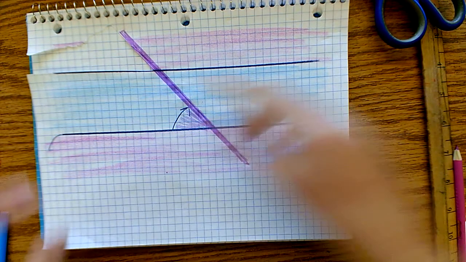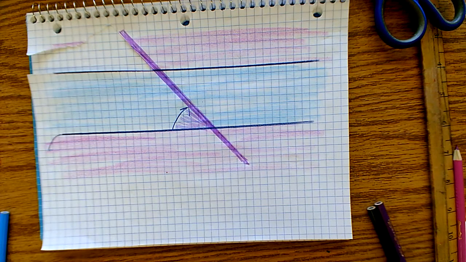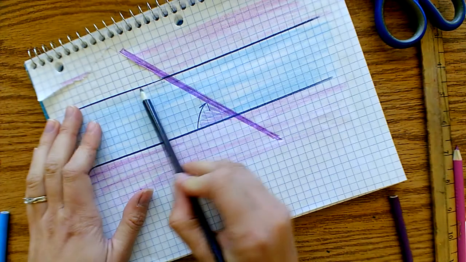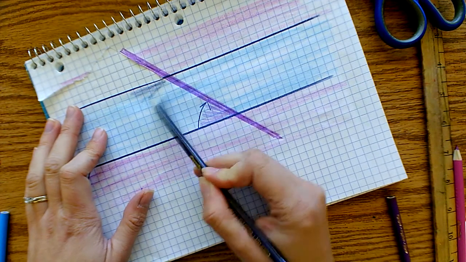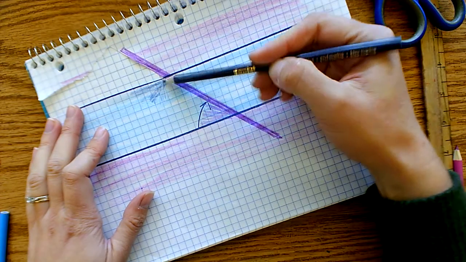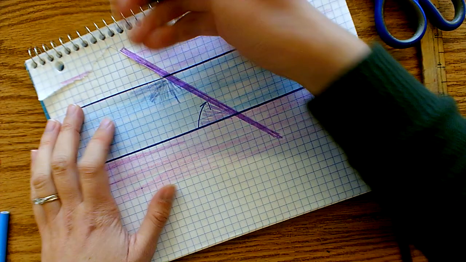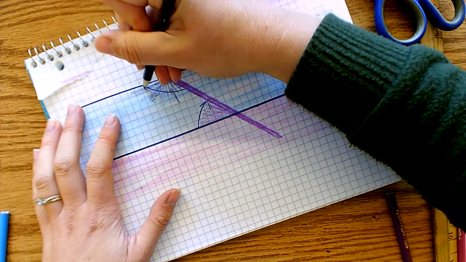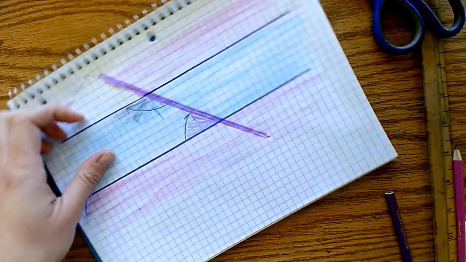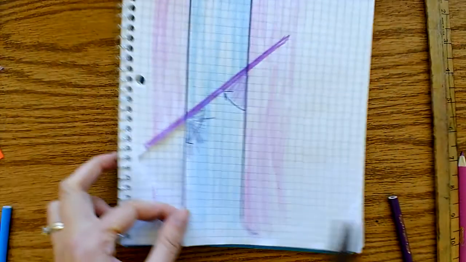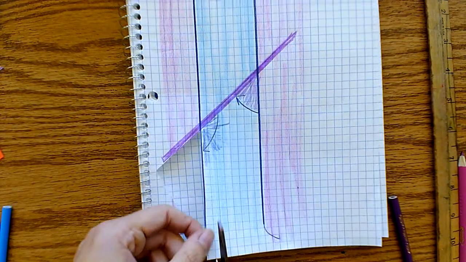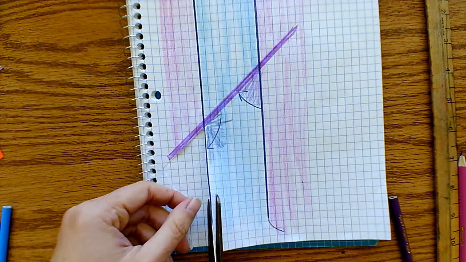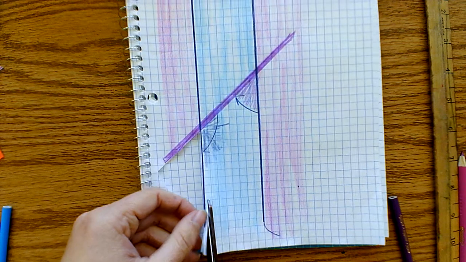So let's look at another one of the angles that our parallel lines and transversal have created. Let's look at this one. So I'm going to get out a different color, and I'm going to shade in the amplitude of that angle. I'm using a deep blue navy color. So this is the amplitude we're looking at right here. So we're going to cut along the parallel line.